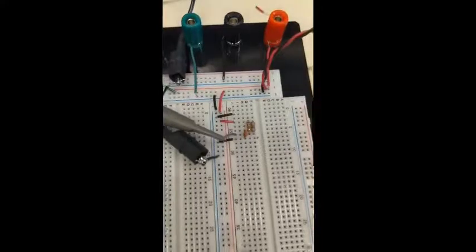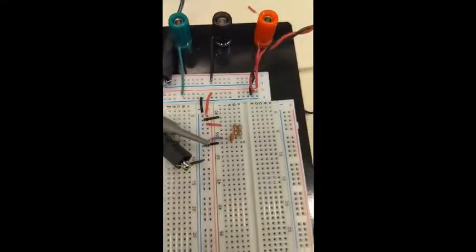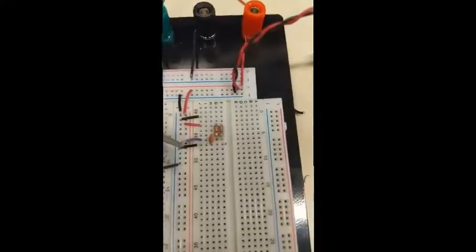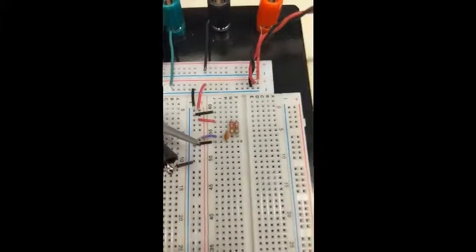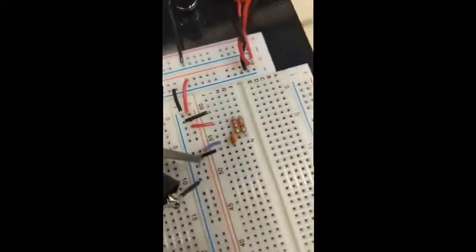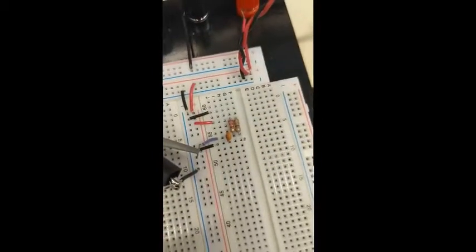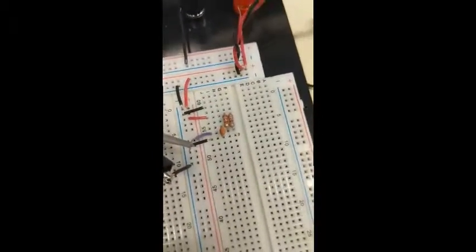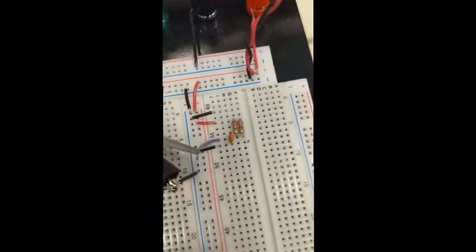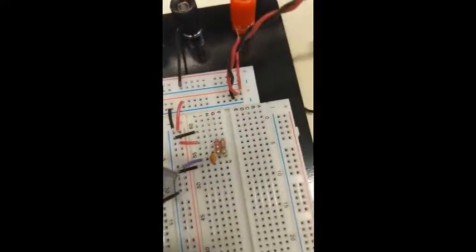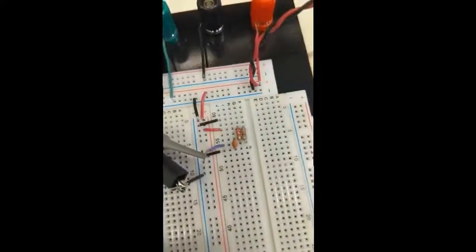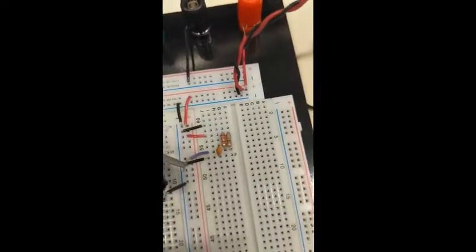Over here we have our RC low pass filter, which filters out high frequencies and lets low frequencies pass. Over here we were supposed to have a 1.5 kilo ohm resistor, but those were not included in our lab kit, so instead we used a 2.2 kilo ohm resistor and a 4.7 kilo ohm resistor in parallel to form an equivalent resistance of 1.5 kilo ohms.